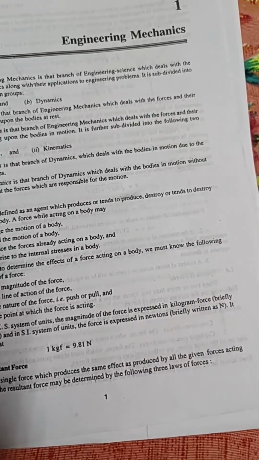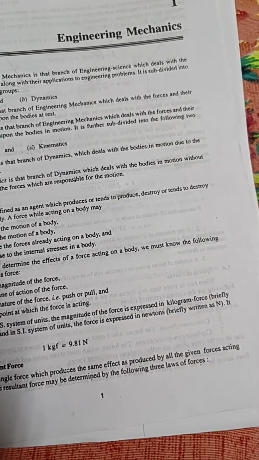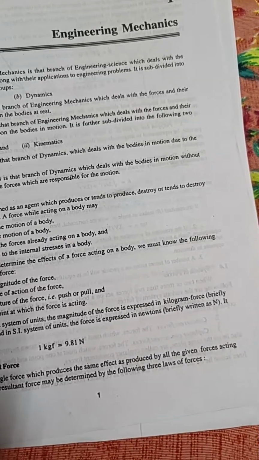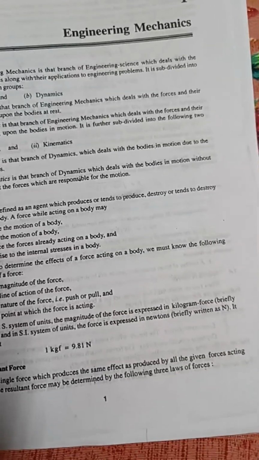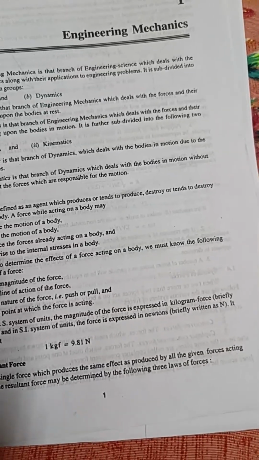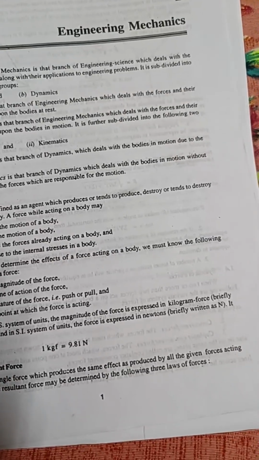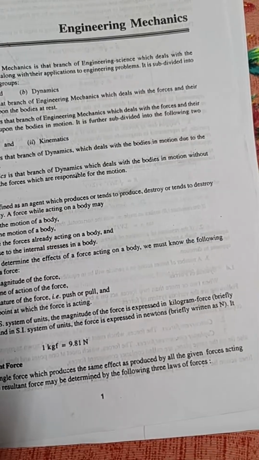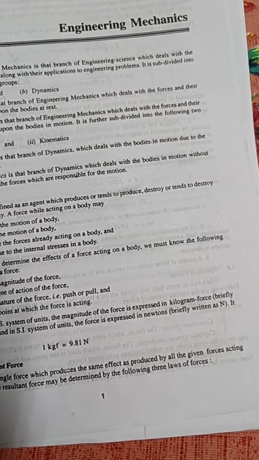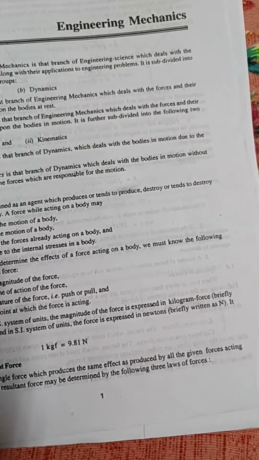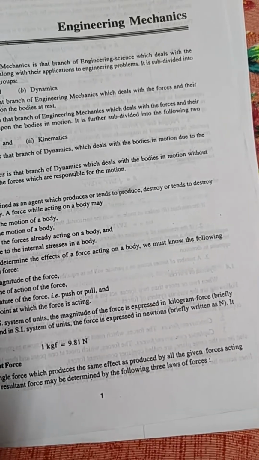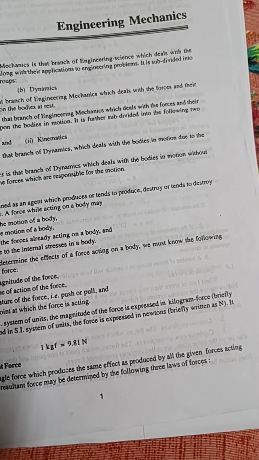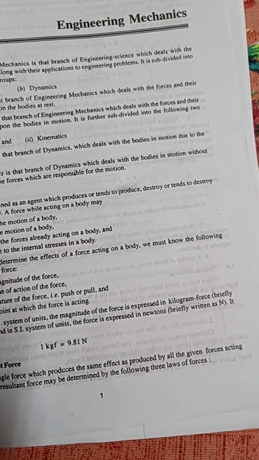In order to determine the effect of a force acting on a body, we must know the following characteristics of a force: the magnitude of the force, the line of action of the force, the nature of the force, pull or push, and the point at which the force is acting.